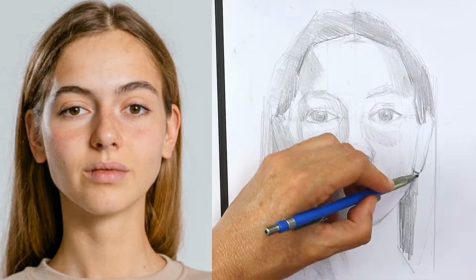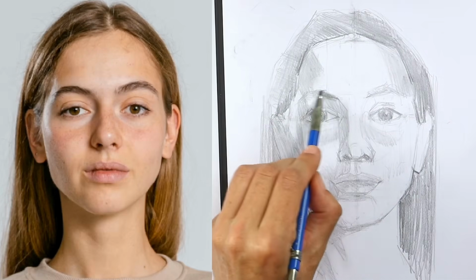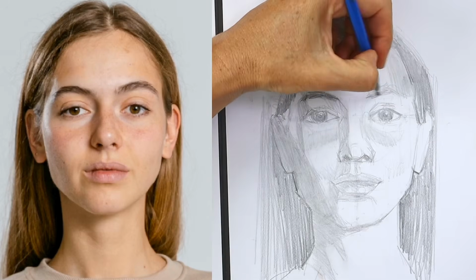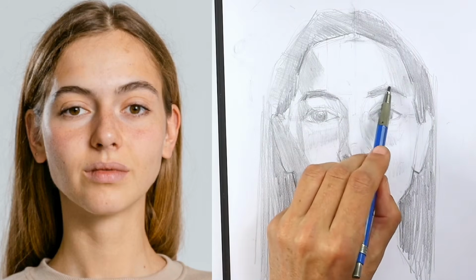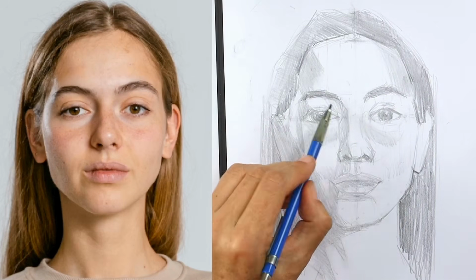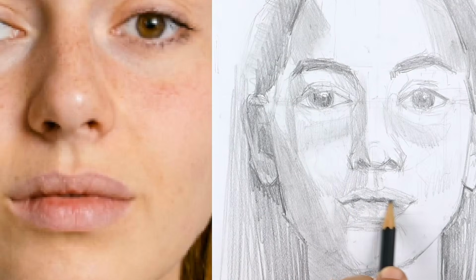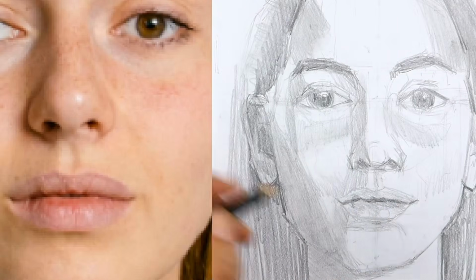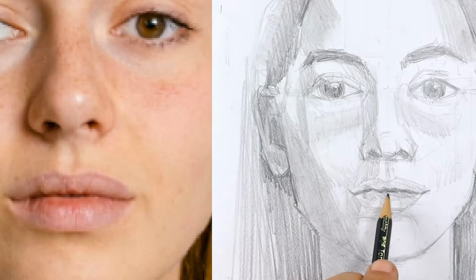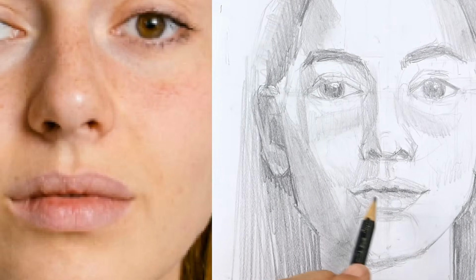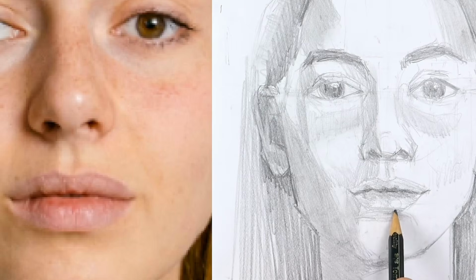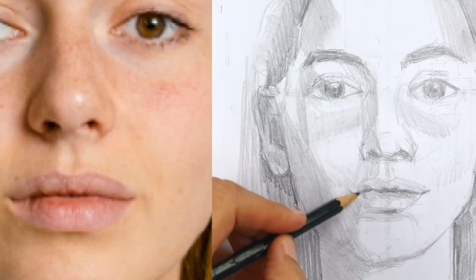We can go ahead and darken up some of the other values within the face once we're happy with the shapes that we've got. Also pay attention to edges and lines. If we look at the center line of the mouth, it shouldn't be a hard line. It should change in thickness and darkness across its length. Sometimes it's soft, sometimes it's harder, sometimes it's dark, and sometimes it's light.